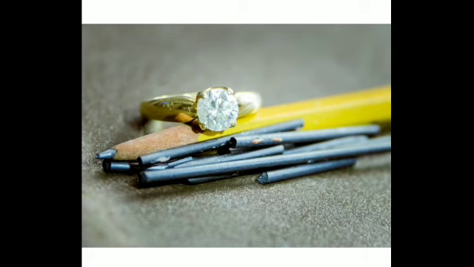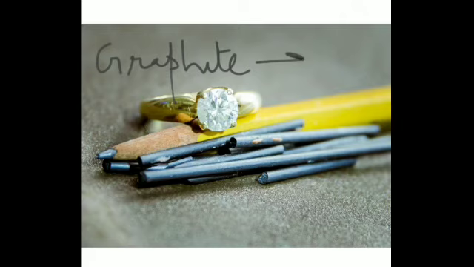When graphite is subjected to high temperature, this is graphite, and when it is subjected to a high temperature of about 3000 degrees Celsius in the presence of air, it forms synthetic diamonds or artificial diamonds.